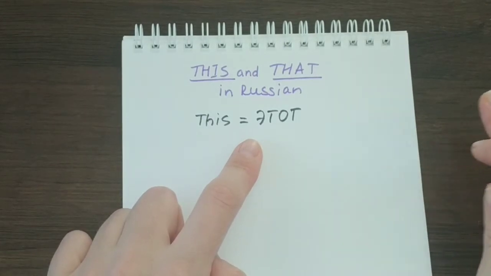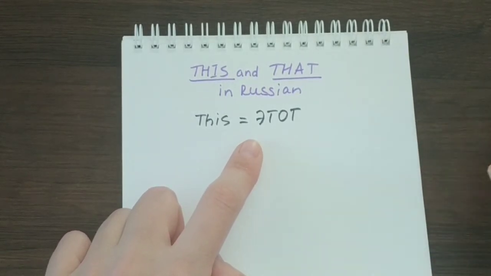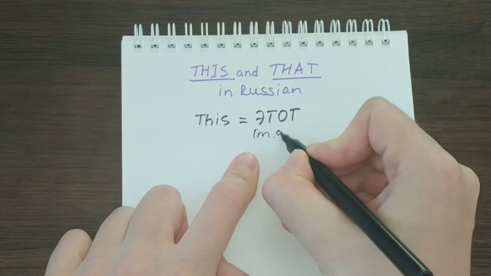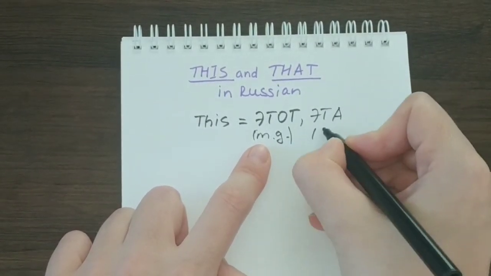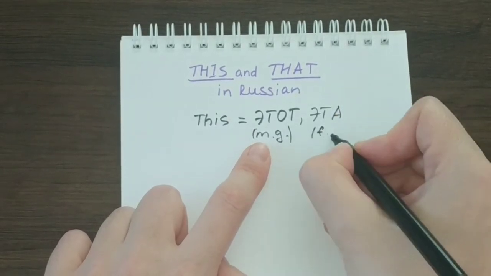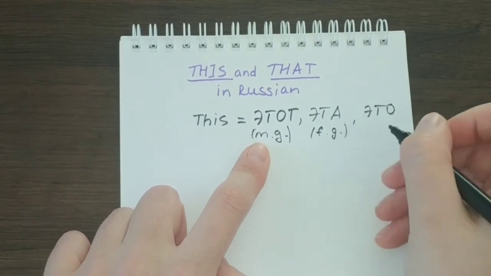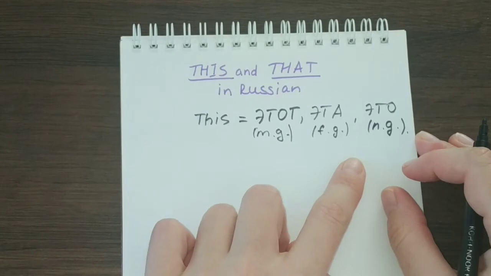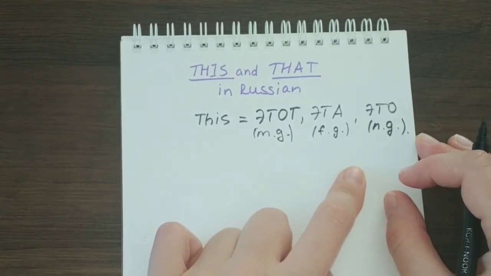That's right, because we have genders in Russian, and Russian pronouns also change depending on the gender of the noun representing this or that object. So this pronoun этот is of a masculine gender. Next we have эта, which is feminine gender. And we also have это, which is the neuter gender. So we have these three pronouns, and they are used with the nouns of the same gender.